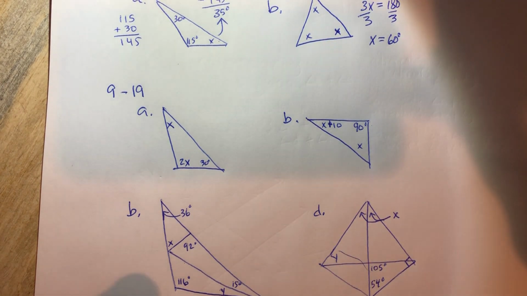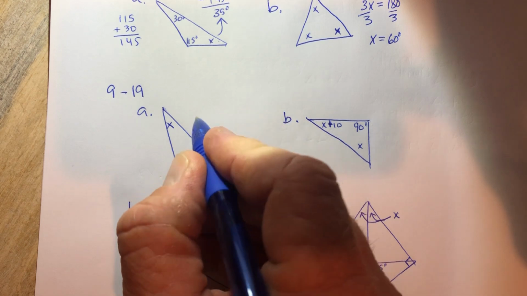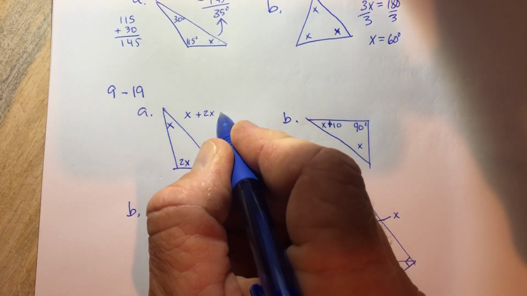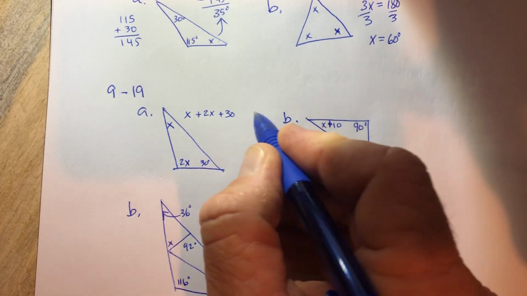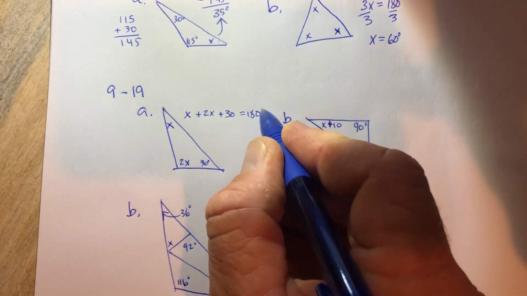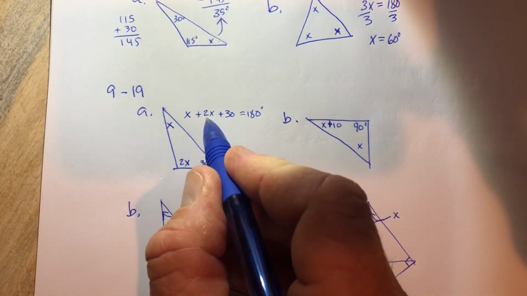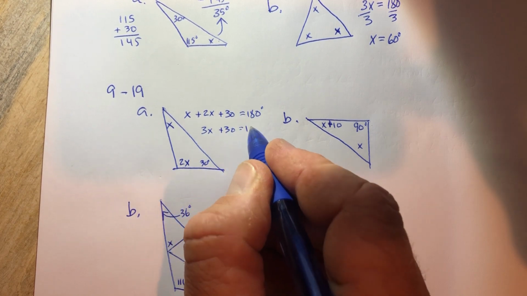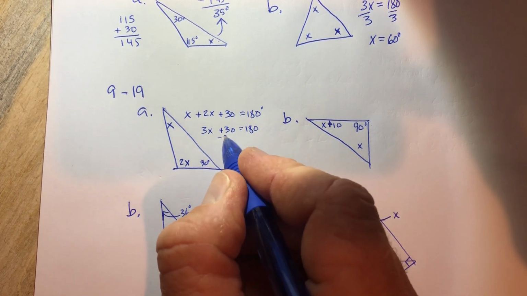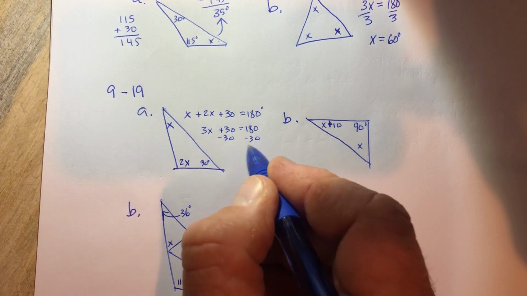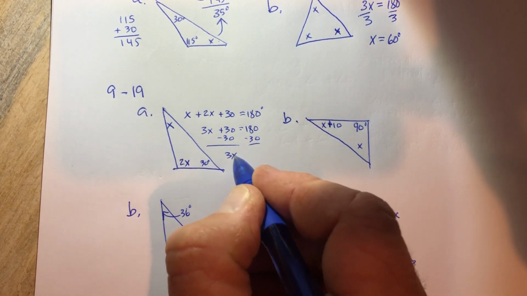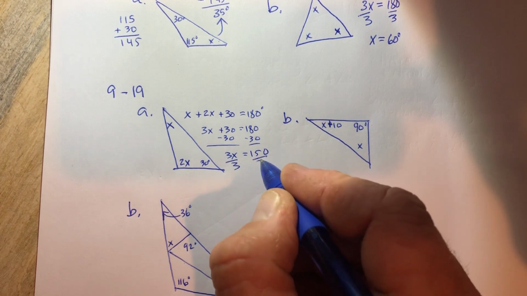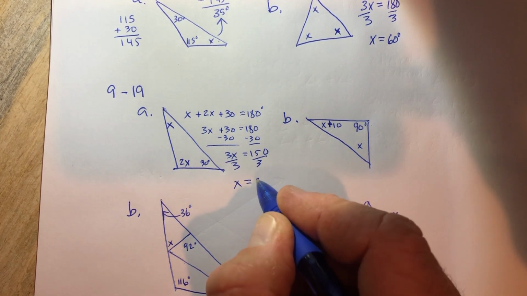You can write an equation kind of like this, where you do x plus 2x plus 30 equals 180 degrees. So x plus 2x is 3x. And that's a pretty simple equation to solve. Subtract 30 on both sides. We get 3x equals 150. Divide by 3, x equals 50.